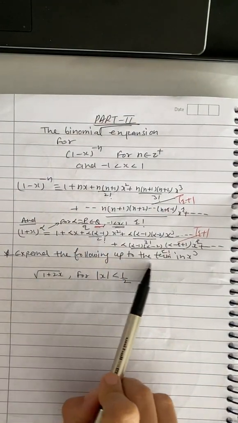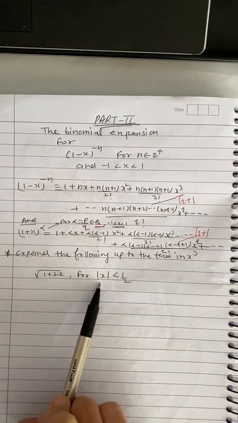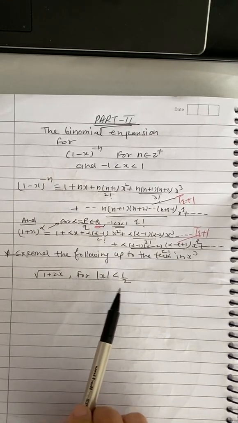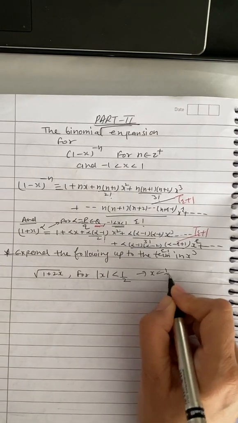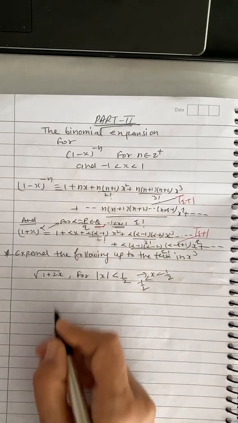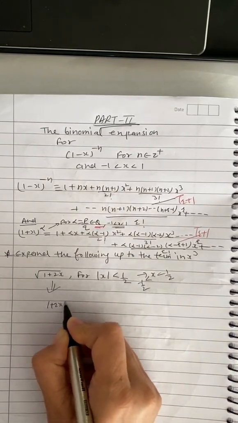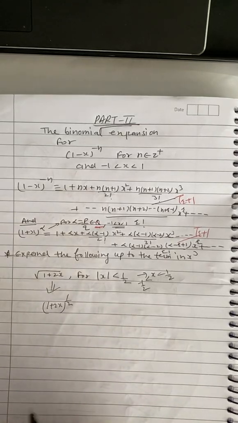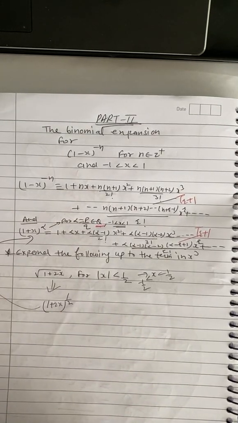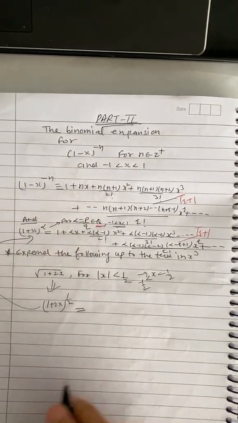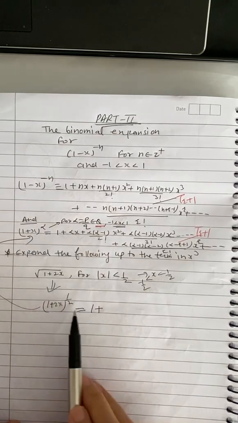Expand the following up to the terms in x cubed. Square root of (1 plus 2x) for absolute value of x less than 1 over 2, which means x is between negative half and half. Now, before we start an expansion, you change the radical sign into an exponent form, 1 over 2. The formula we are going to use is (1 plus x) to the power of alpha. So here, alpha in this case is going to be half.